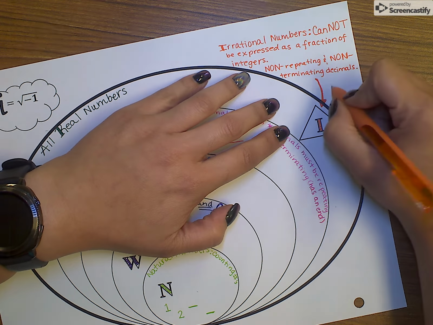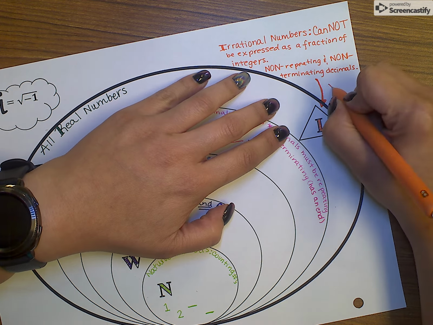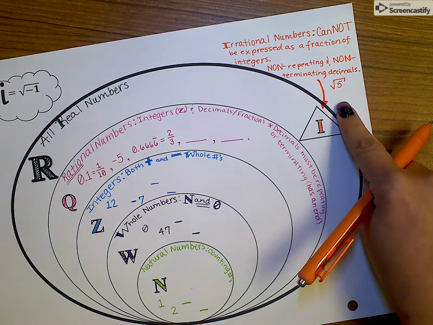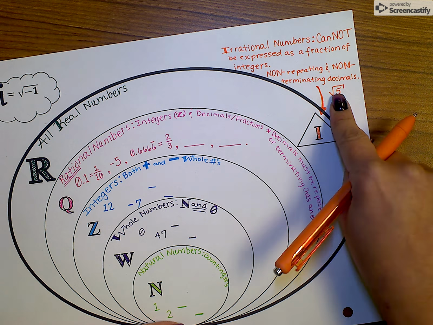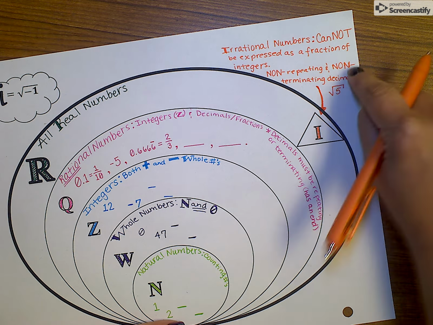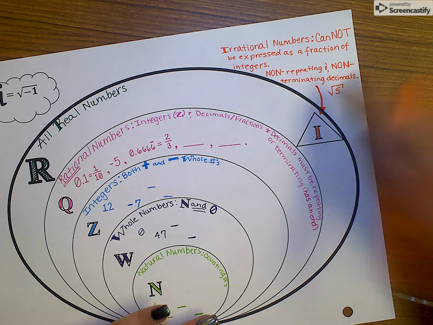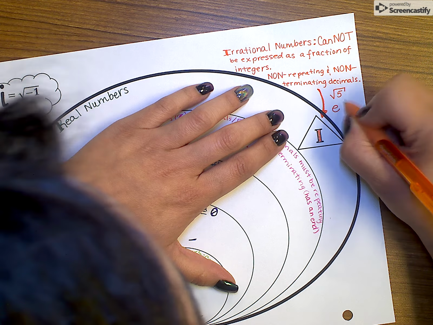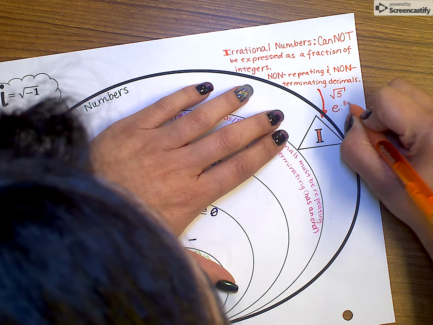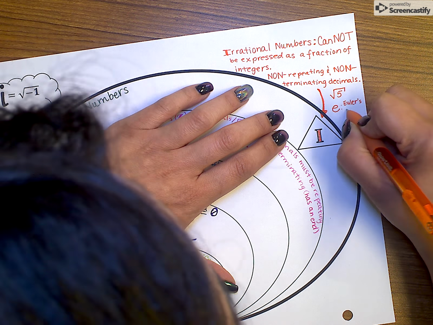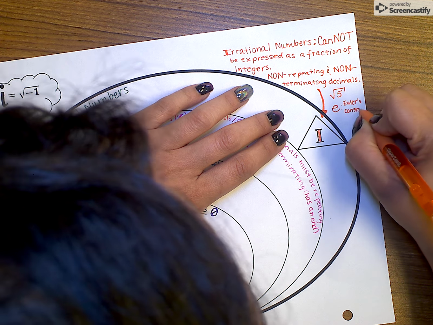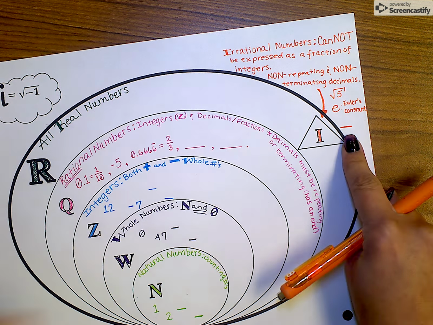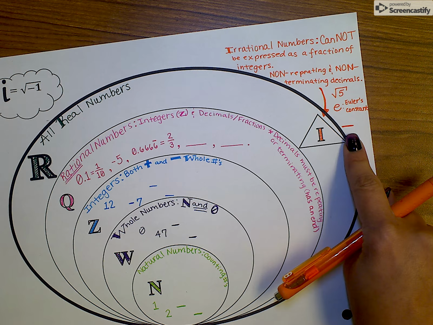So I'm going to go with maybe, how about the square root of 5? So the square root of 5, since it isn't a perfect square, we would have a non-terminating decimal that is non-repeating. Or how about e? You guys remember e? That was Euler's constant. Okay. So I'm going to ask just for one example here. And I left the easiest one as an imaginary number for you.